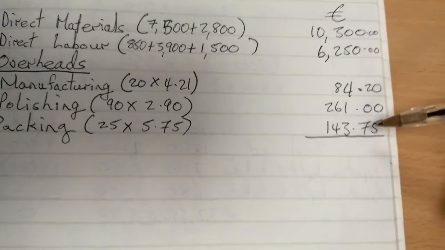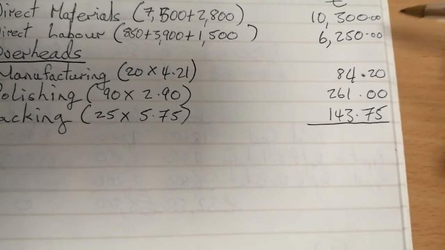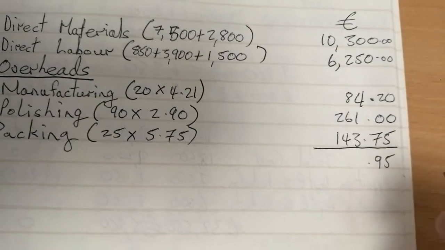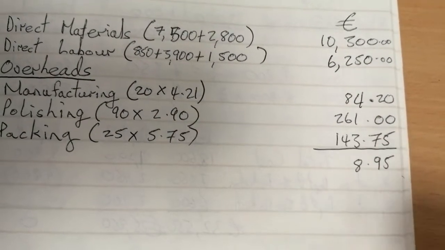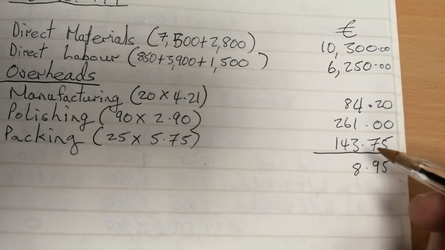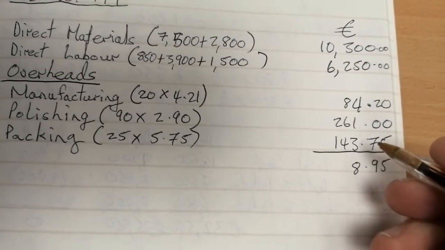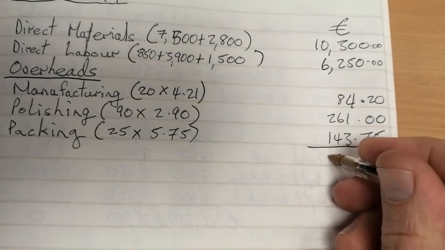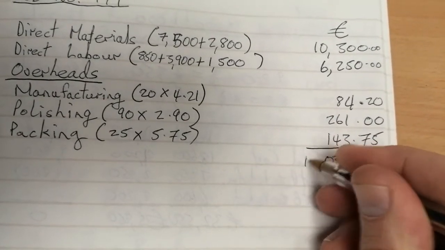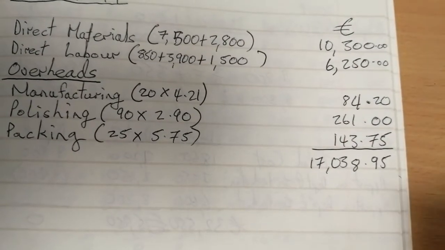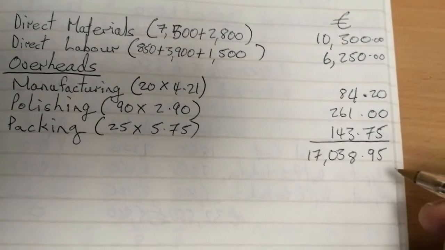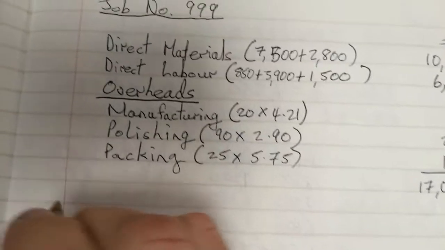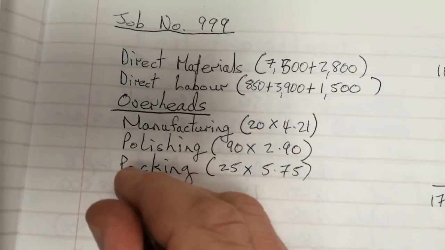Okay, and at this point we can total up all of our costs. So add the whole lot of these together and you get, what have we got? 10, 18, 3, 17, isn't it? So 17,038.95. Now that is the total cost of this job, isn't it? So I'll call this production cost.